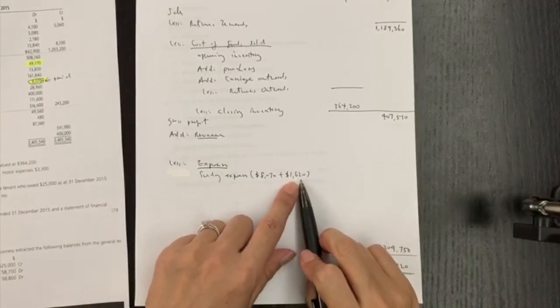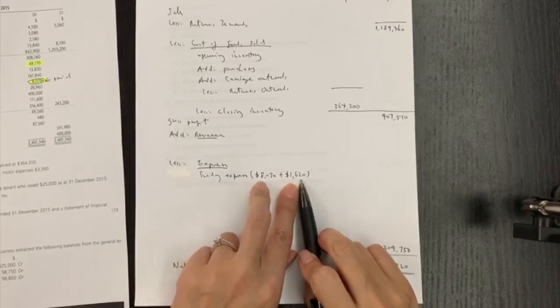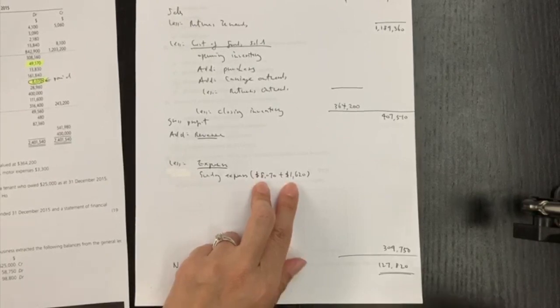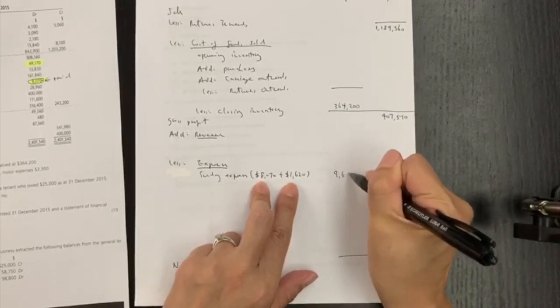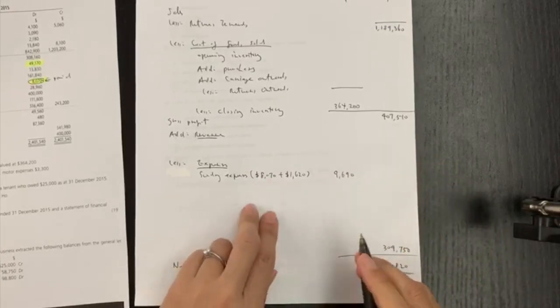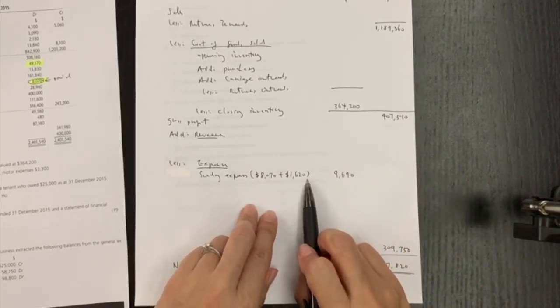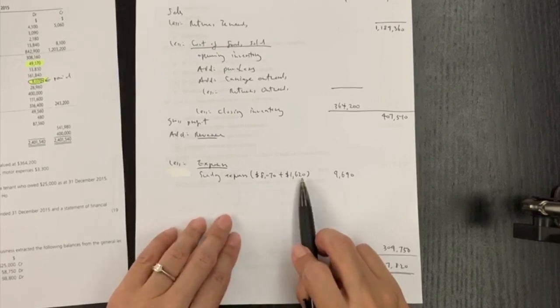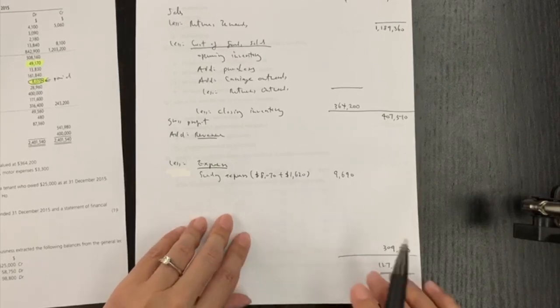Why do we add this? Because we don't pay enough, and the income statement is accrual based. So 8,070 plus 1,620 gives me 9,690. What about this 1,620? When we don't pay enough, we owe. We owe people this much, so this will be a current liability.